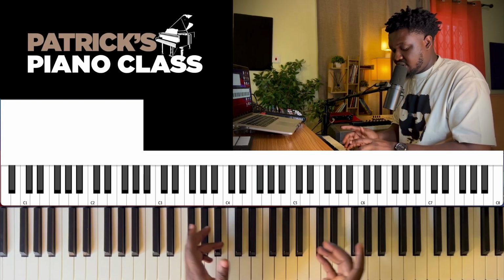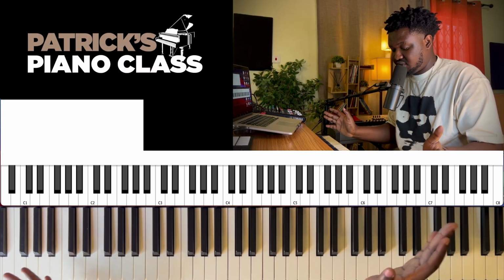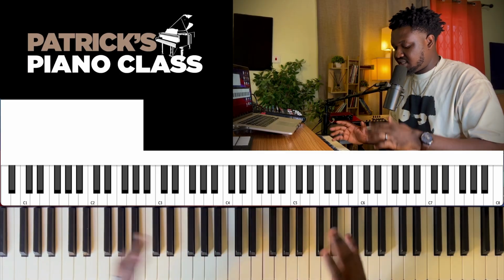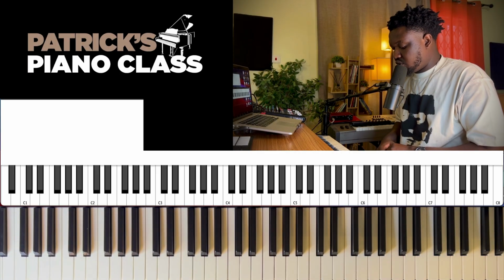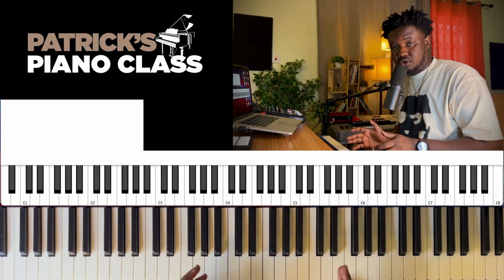diminished modes. All right. The half whole and the whole half, but essentially they're the same thing. Don't let it confuse you. Modes are just new scales built from existing scales. All right. Just at the start and the end, then it's different. So that is it for the diminished. So now let's look at how we can build our chords.